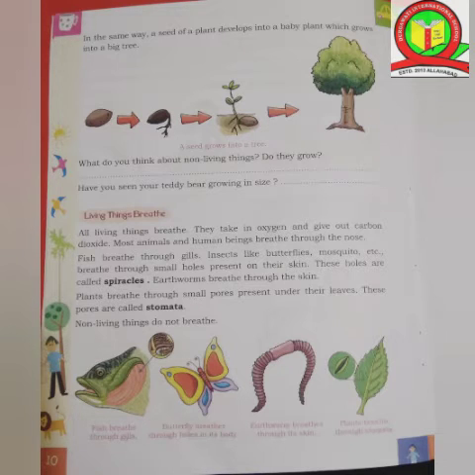On the next page, in the same way, a seed of a plant develops into a baby plant which grows into a big tree. You can see a seed is growing the plant in the picture.